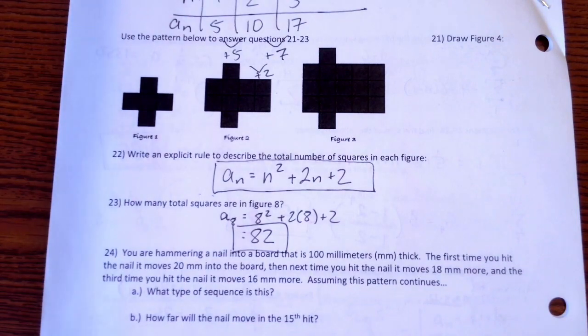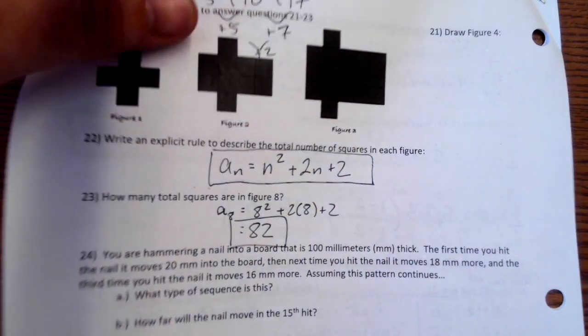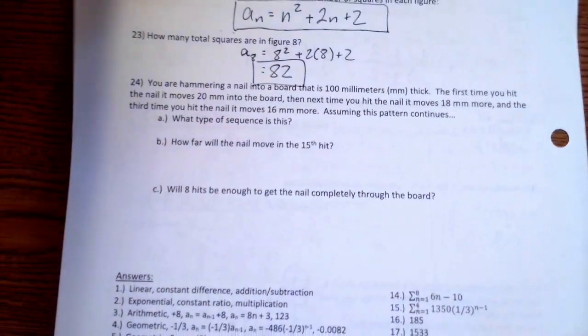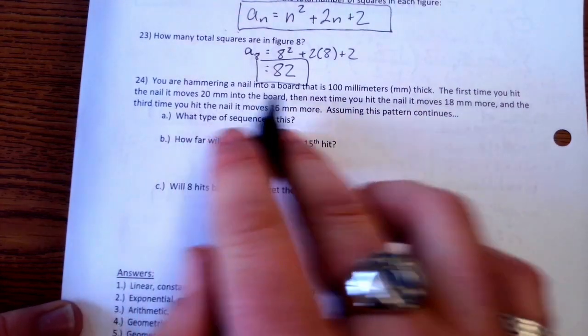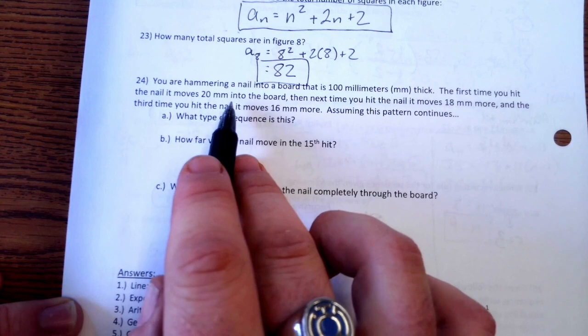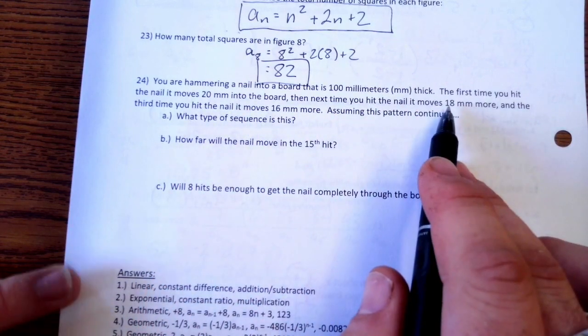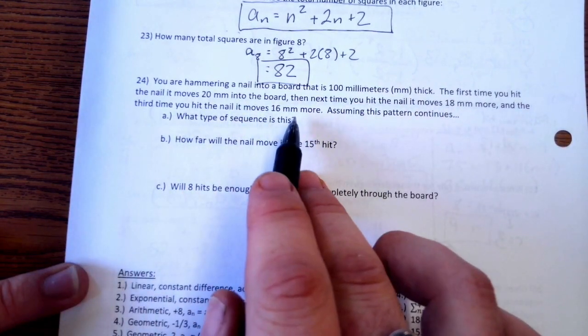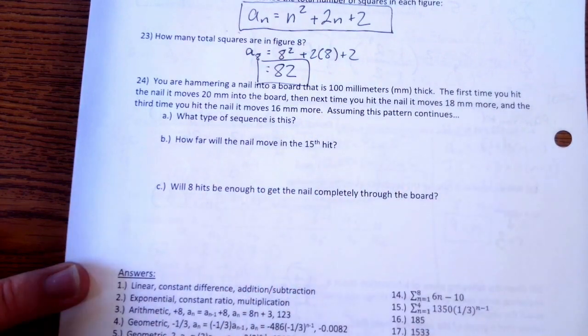And our final question. You are hammering a nail into a board. That board is 100 millimeters thick. The first time you hit the nail, it moves 20 millimeters into the board. The next time it moves 18, and the third time you hit it moves 16 millimeters more. Assuming this pattern continues, what type of sequence is this?